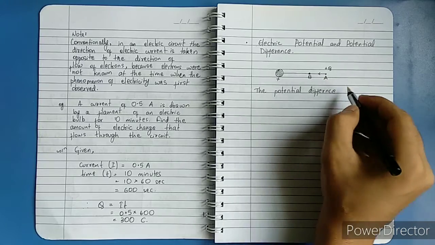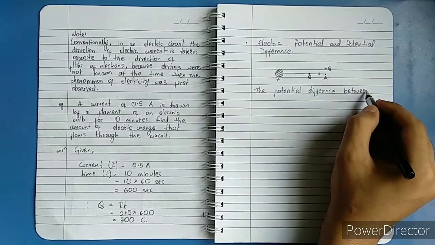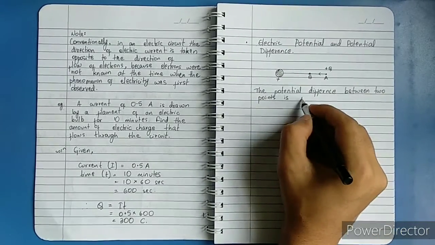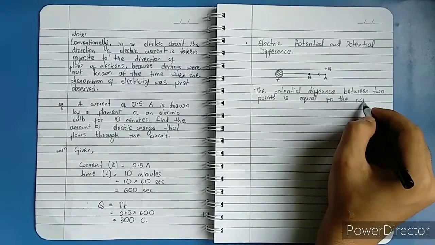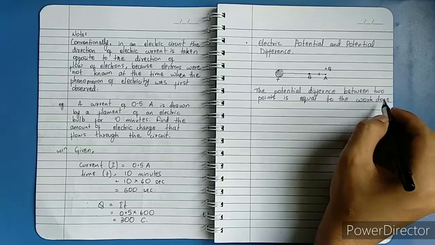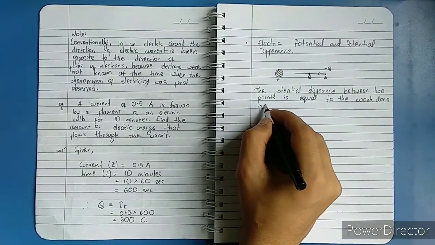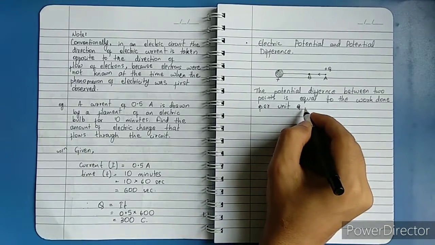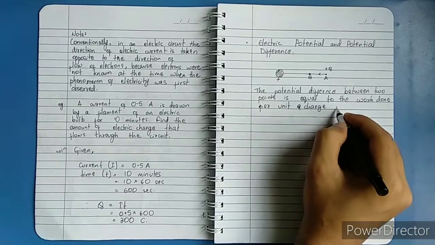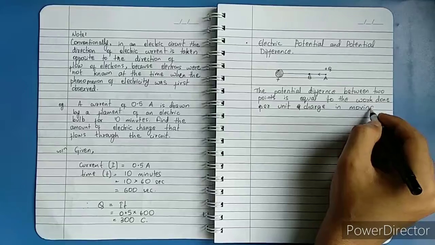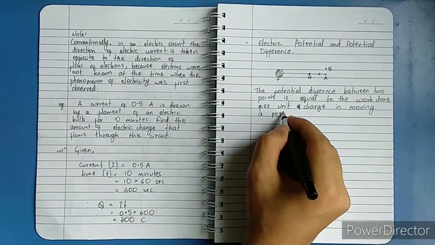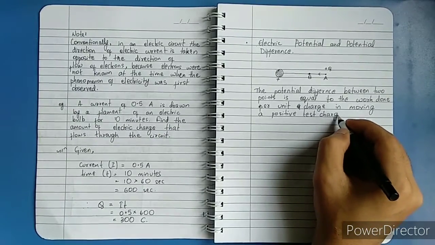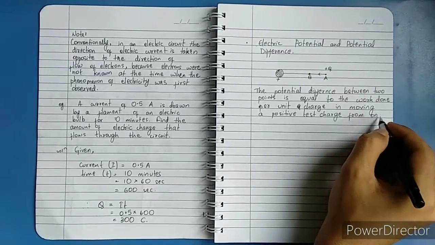Hence the potential difference between 2 points is equal to the work per unit charge in moving a positive test charge from one point to the other.